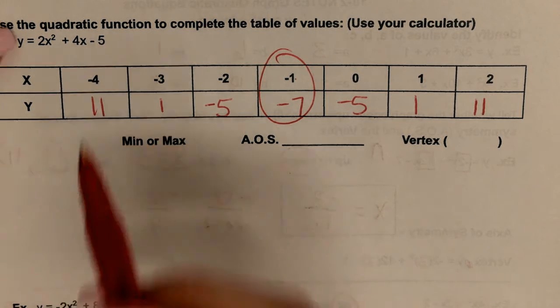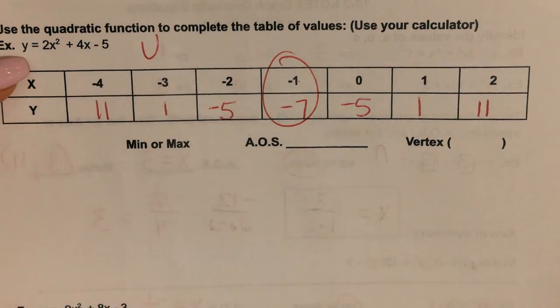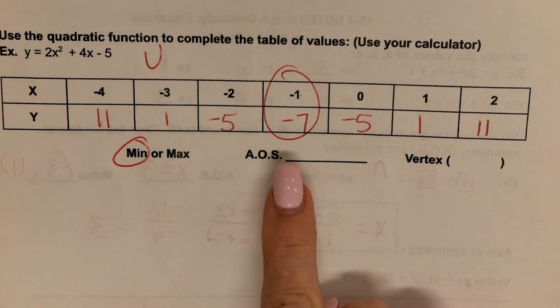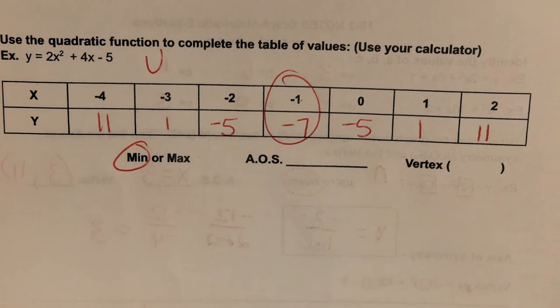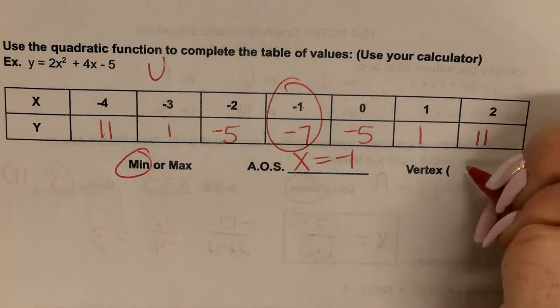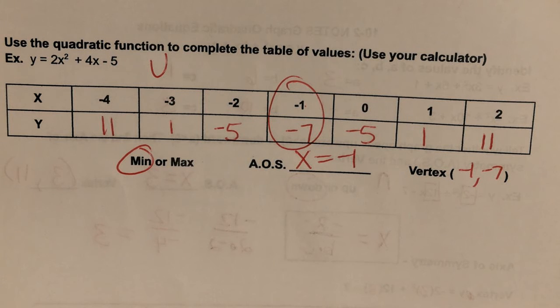So, is this a happy face or a sad face? So is it a minimum or a maximum? Minimum. What's the axis of symmetry? It's just the x value. X equals negative 1, and the vertex is negative 1, negative 7. I could have gone and solved that, but why make your life hard when you can see it? But if you can't see it, then you do negative b over 2a.